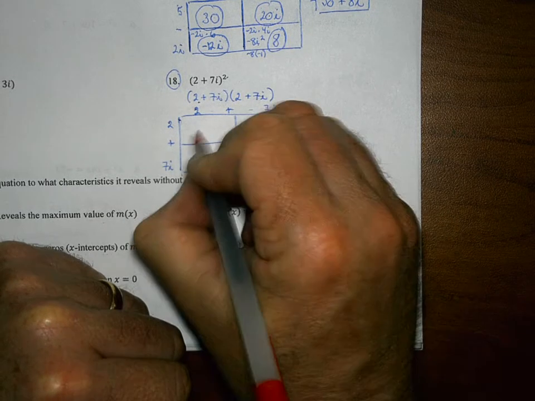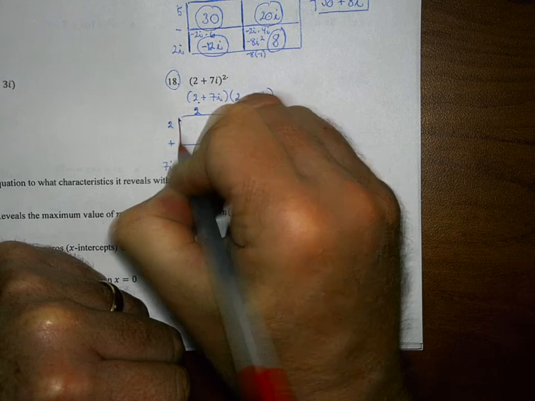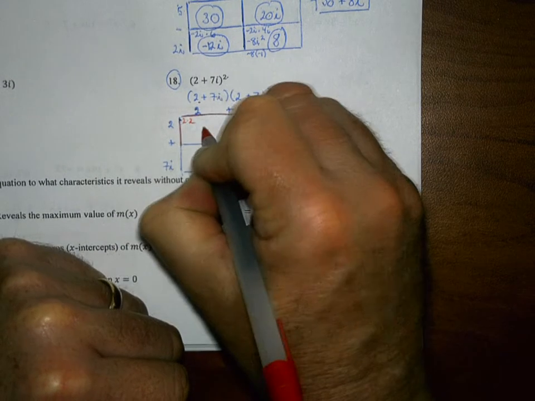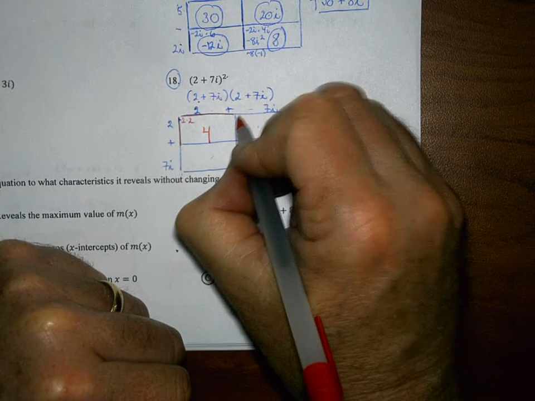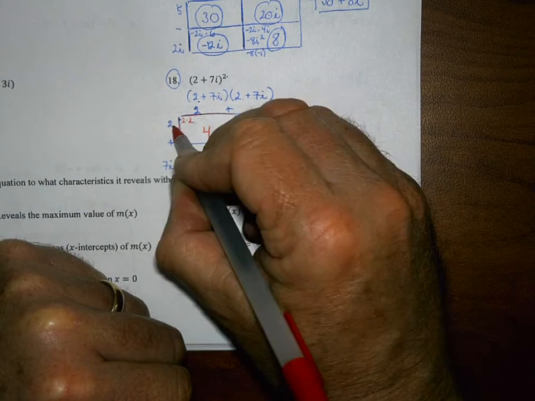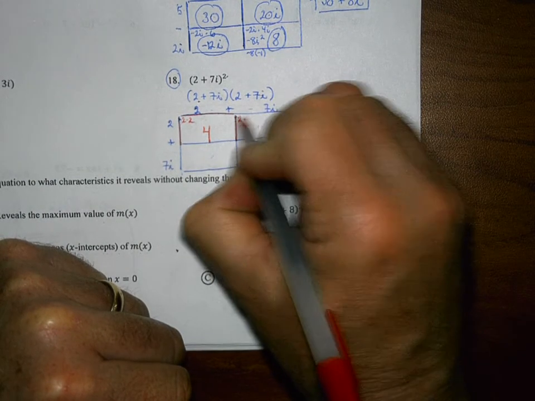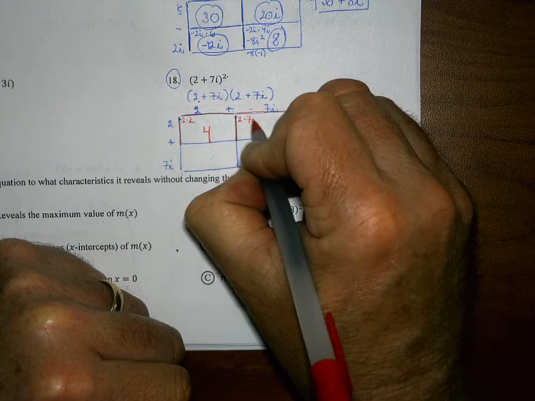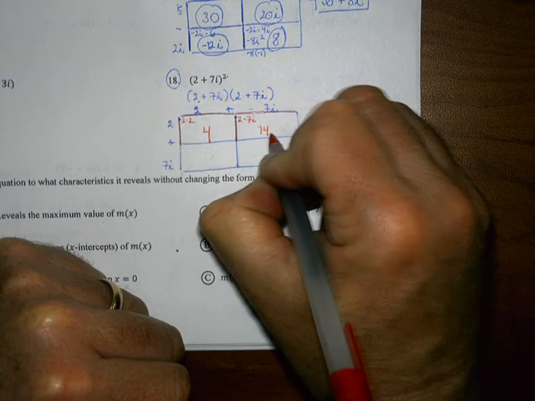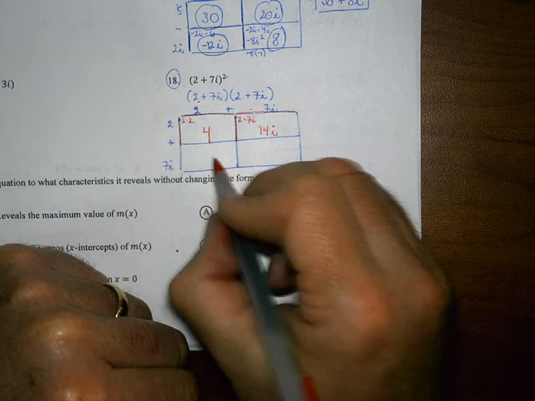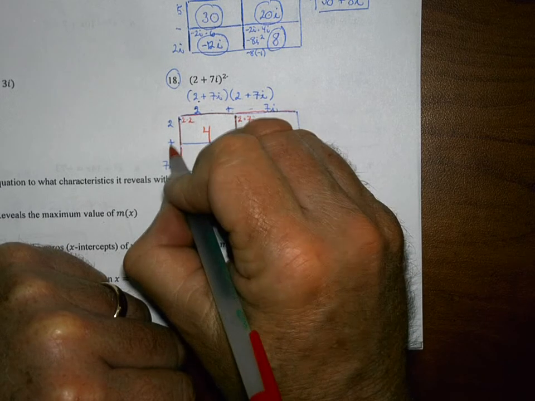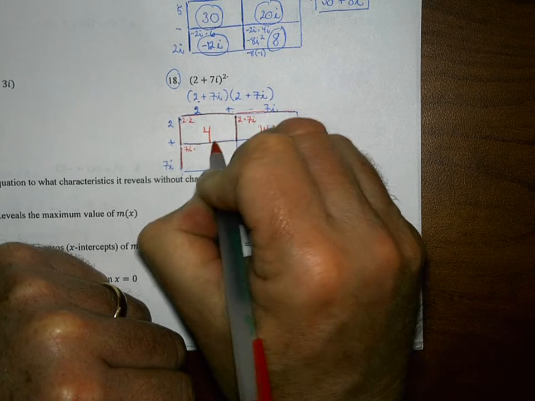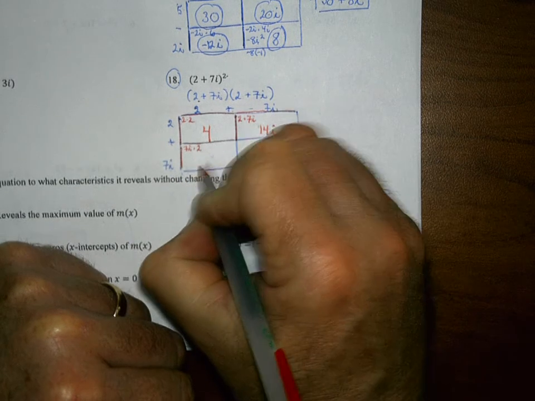So the top left rectangle, 2 times 2, that's going to give me 4. The top right rectangle, I'm going to take this side, which is 2, multiply it by this side, which is positive 7i. 2 times 7i is 14i. Then to get the bottom left rectangle, I'm going to take this side, which is positive 7i, and then I'm going to multiply it by this side, which we said was 2. That's going to give me 14i, 7i times 2.